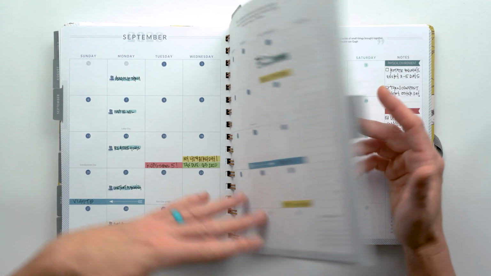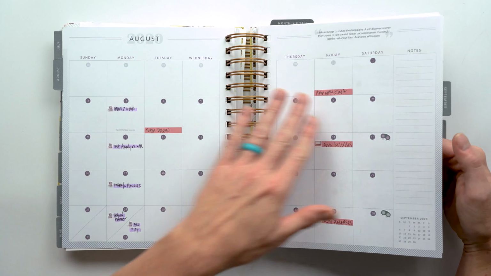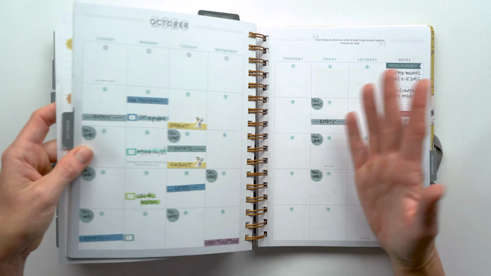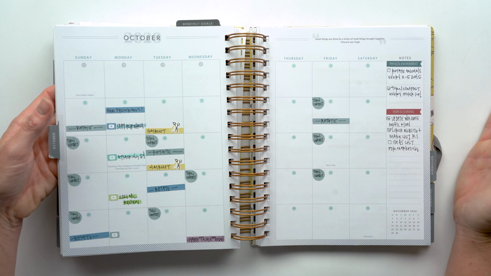I do usually like at least having my coaching client ones on here, because for reference it makes sure that I'm seeing when we had the appointments, but obviously it didn't matter last month and I didn't do it. So how did I use my monthly this month?